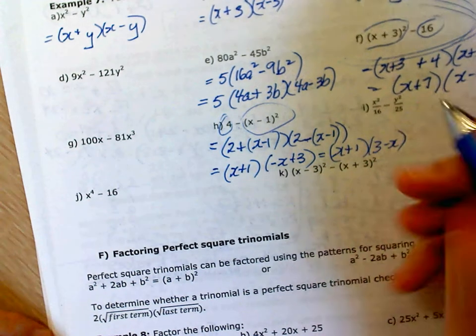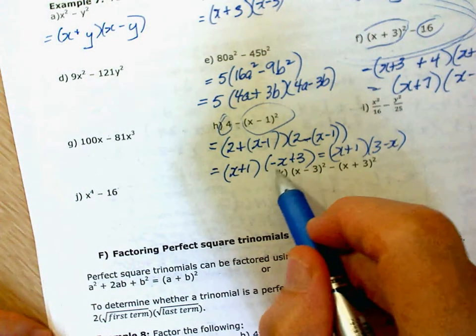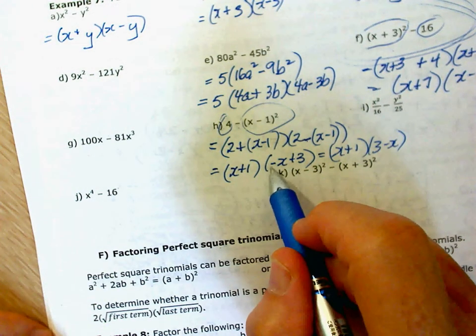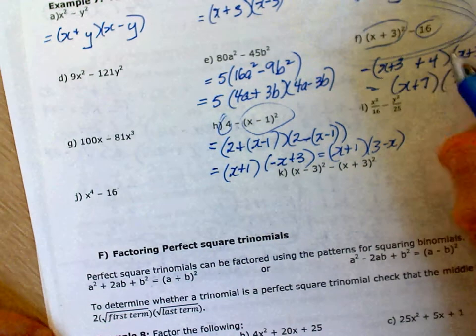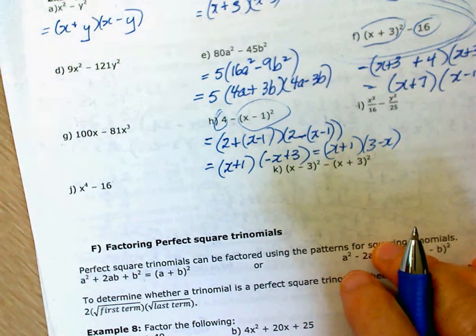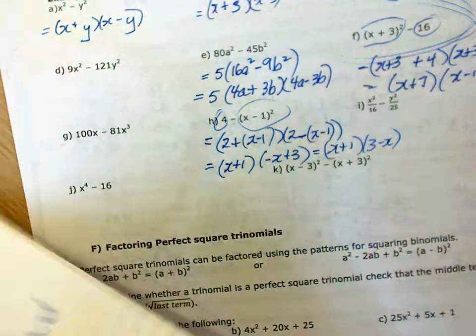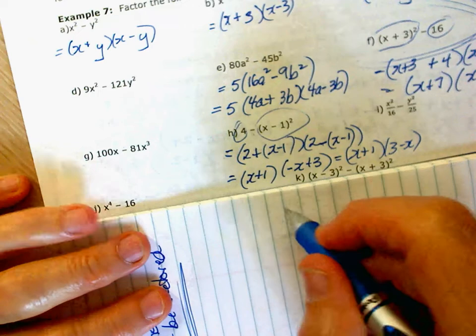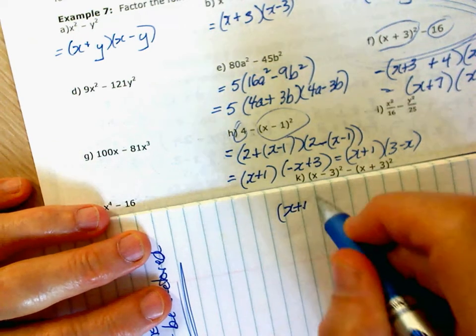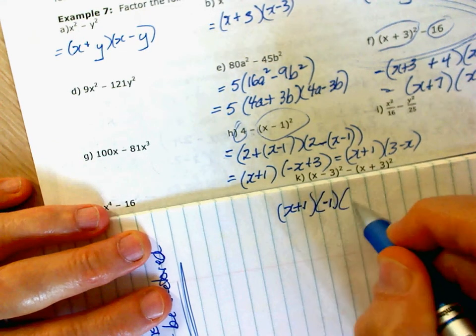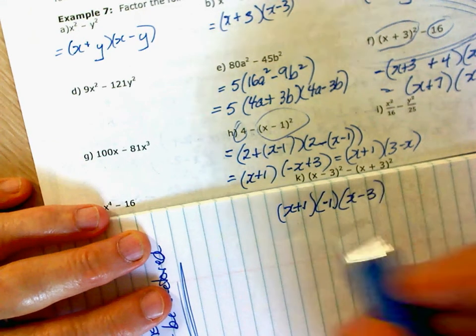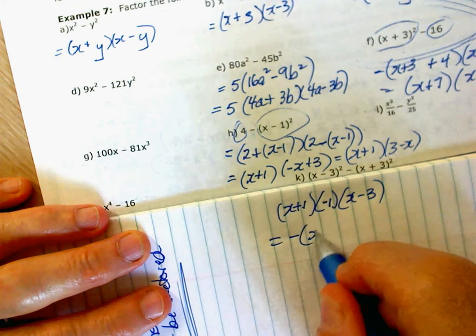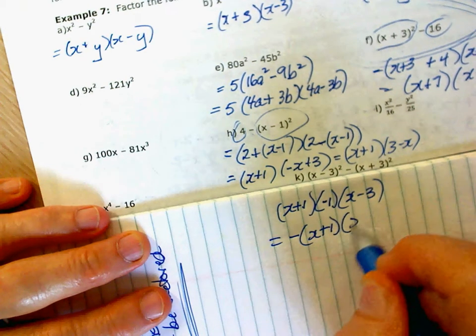Or another equivalent expression here is if we factored out the negative 1. Let me do that on a scrap piece of paper. You could look at it like this. Factor out the negative 1, and this would equal negative x plus 1, x minus 3.